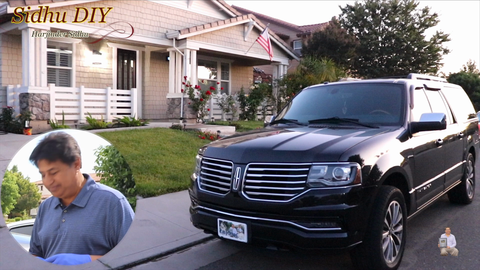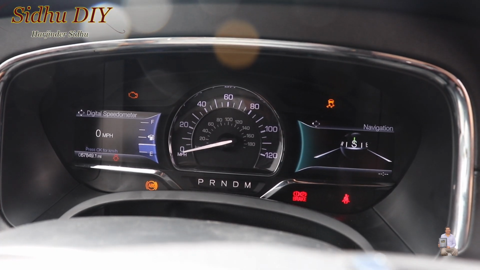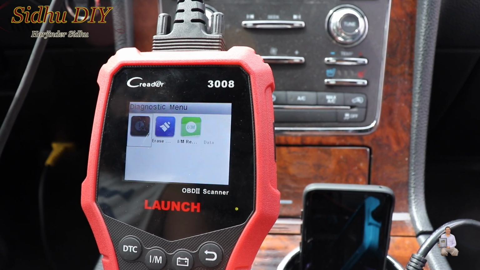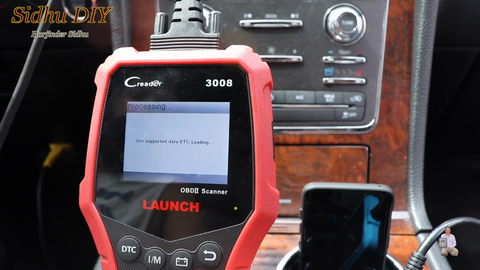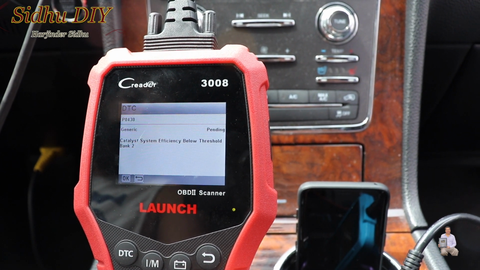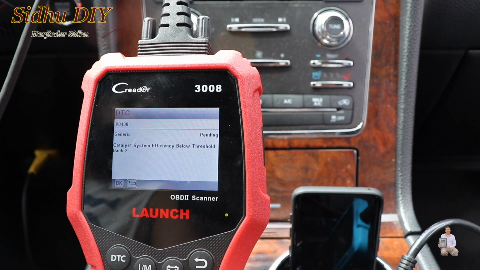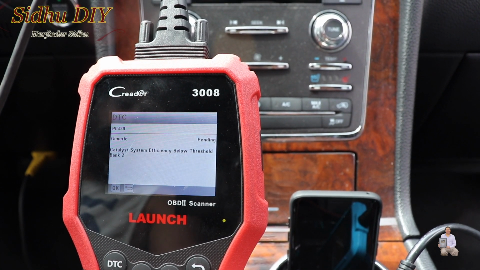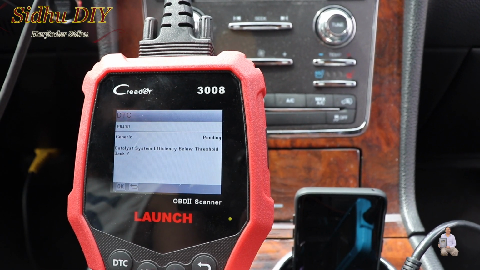Let's get started. On the cluster panel, the engine light shows up, and the code shows up. If we read the code, P0430, catalytic system efficiency below threshold, and it's bank 2. That means the passenger side downstream sensor is bad.